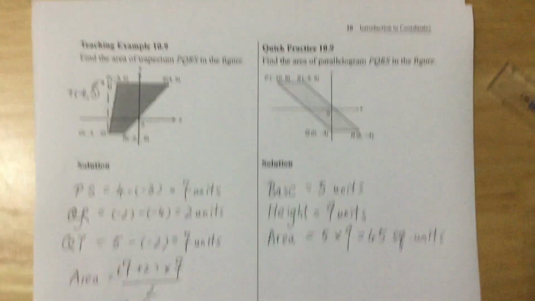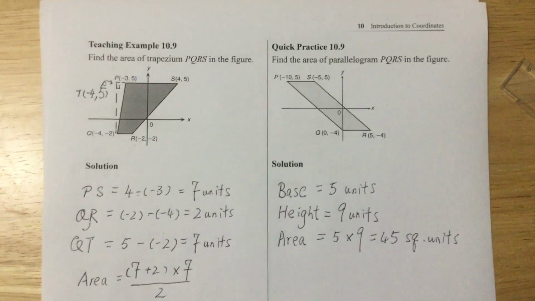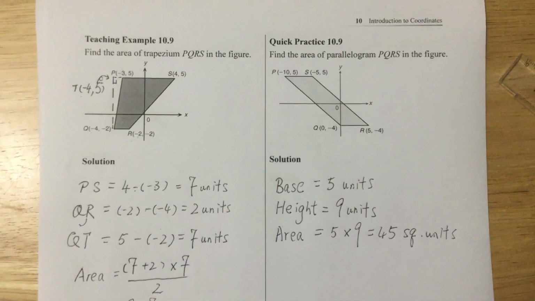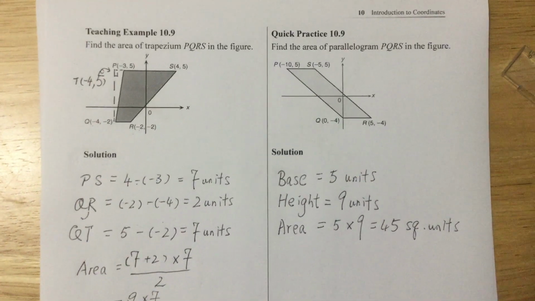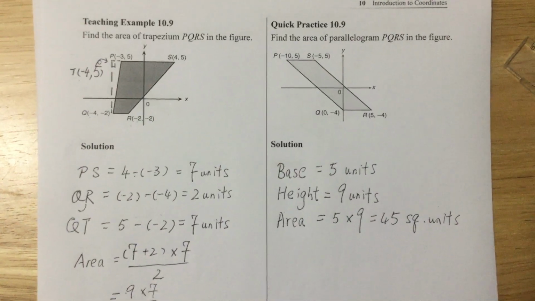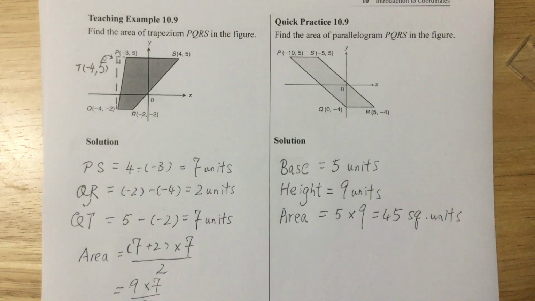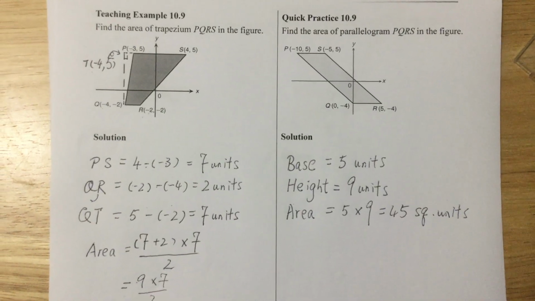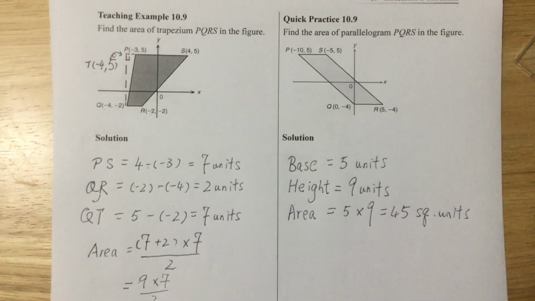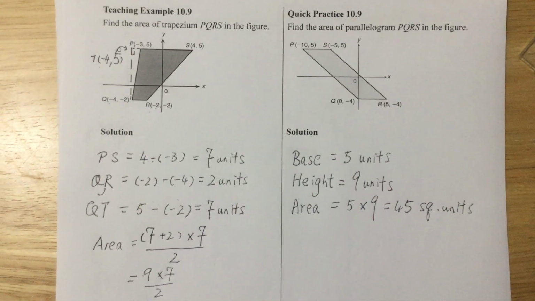Okay, this is quick practice 10.9. So find a careful way. I give you some hint. You can look at the QT, and also you can look at the height in quick practice 10.9, and also the height in teaching example 10.9. There are a little bit of hints for you.